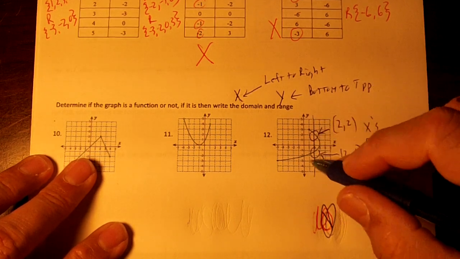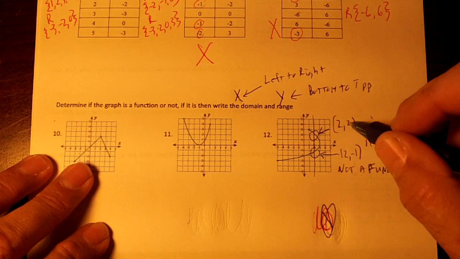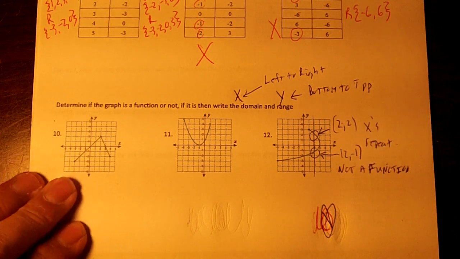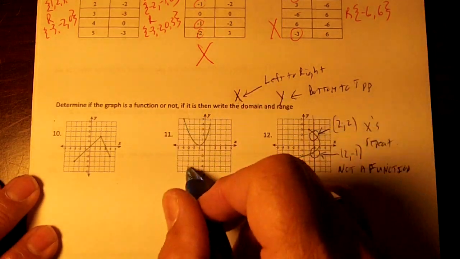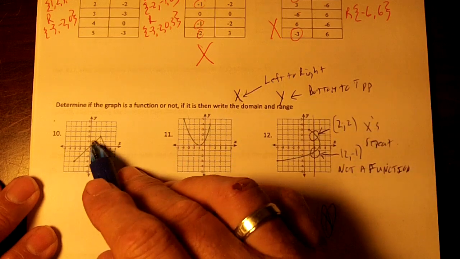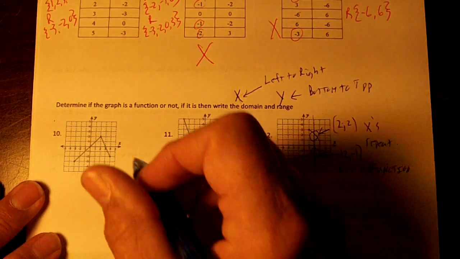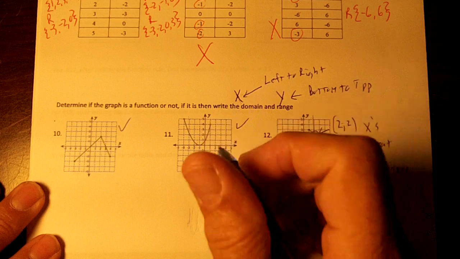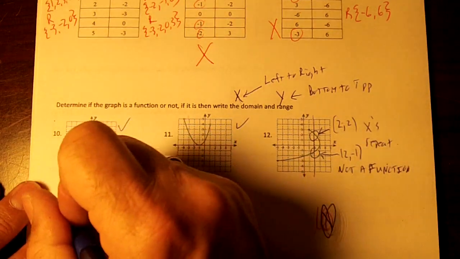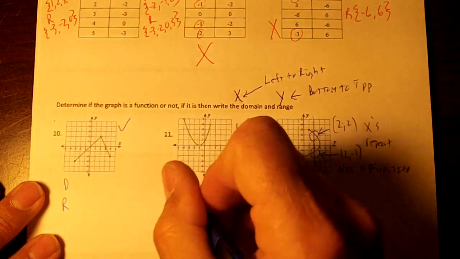So if a vertical line crosses a graph twice, it's not a function because the x's will repeat. These two graphs are functions because a vertical line will only cross them once. All of the x's count once. So these are functions. I'm going to put checks. Now we're going to write down D for domain and R for range.